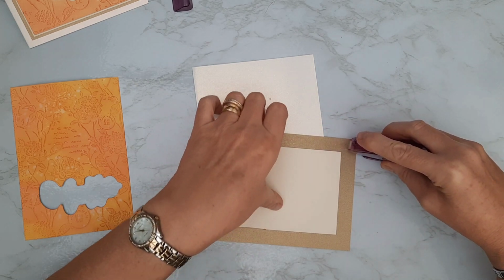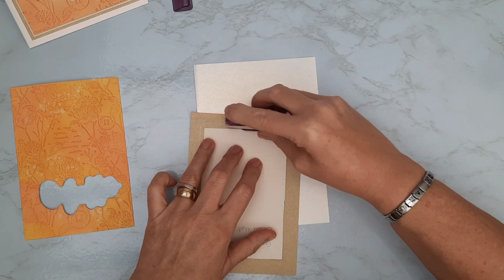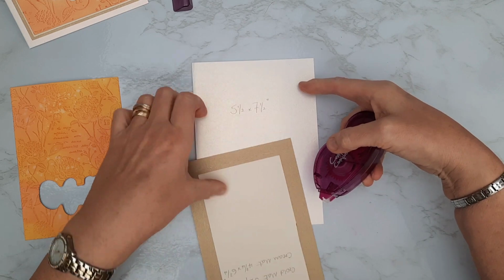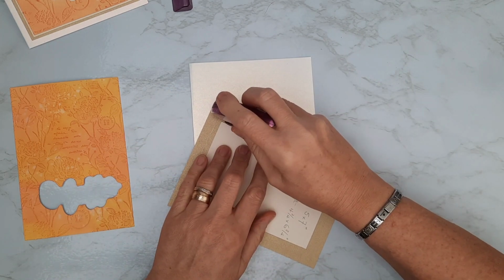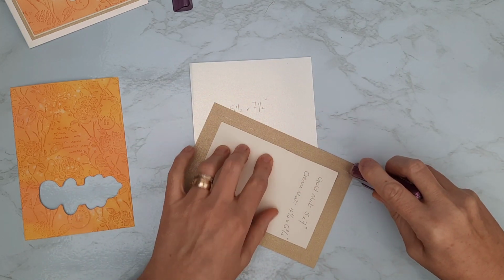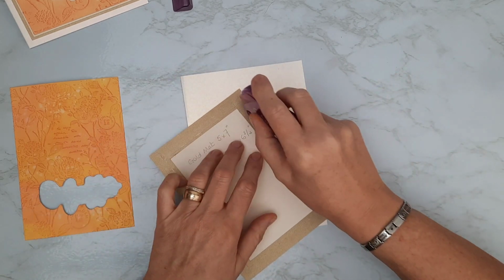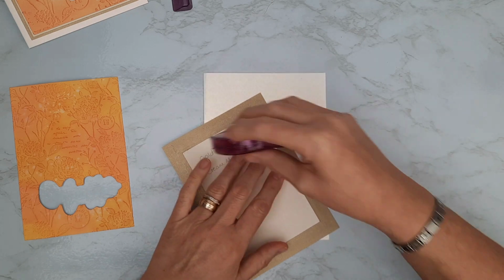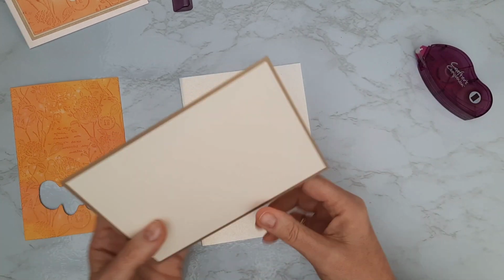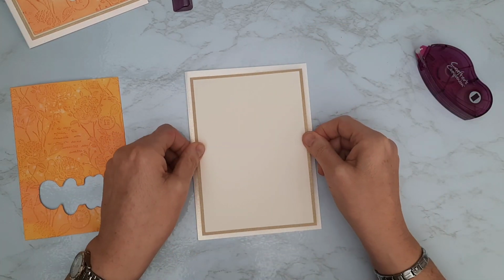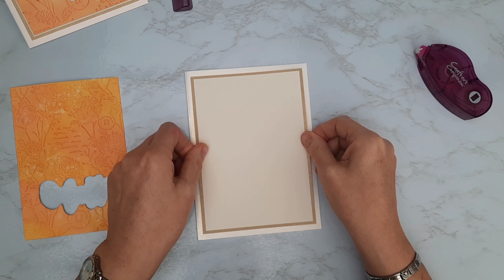I tend not to use my all-purpose glue on the shiny surfaces, which the Pearl has got a coated surface, and this particular gold cardstock, which is a Creative Expressions card, also has that pearlescent finish on it. So I'm just going to pop that straight onto the card here and leave that nice border around the edge.